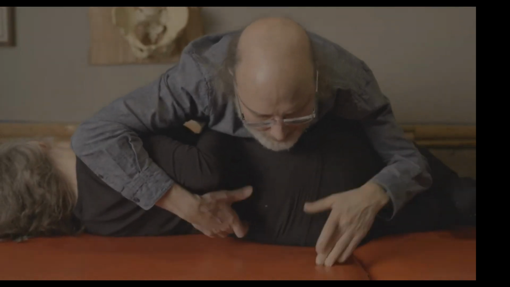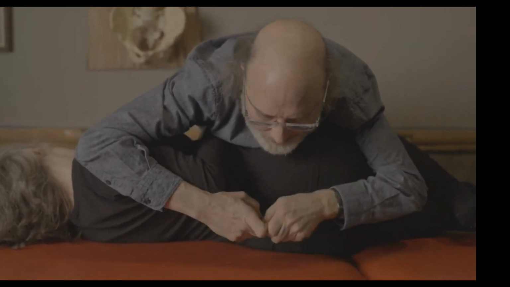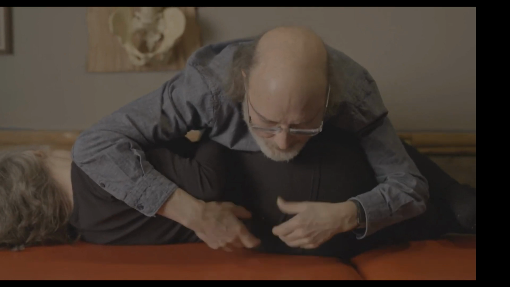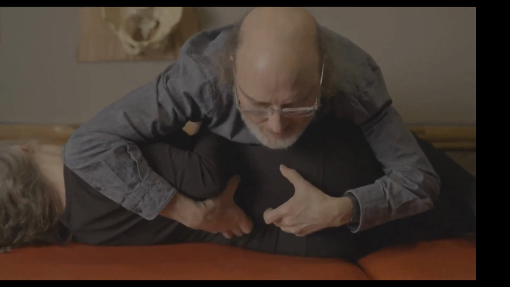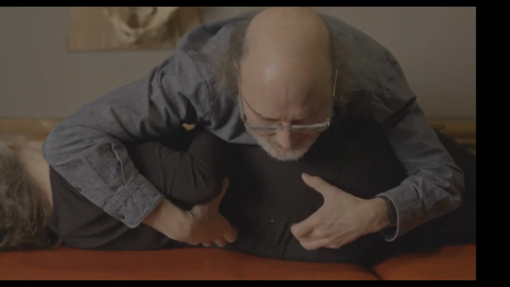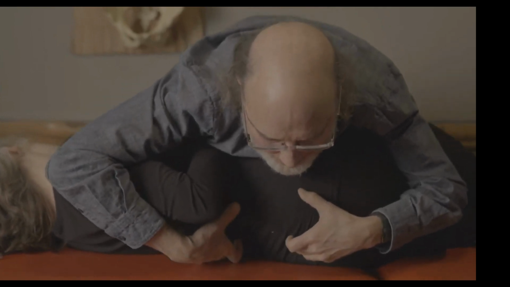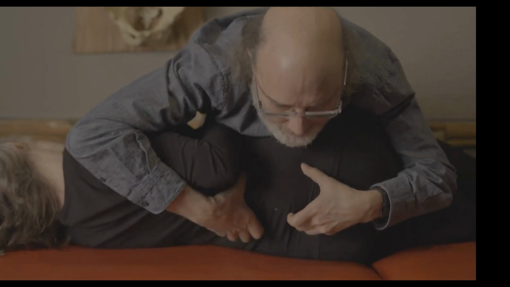I'm not shoving at end range, I'm just trying to move her where her joints move. And what I can do is palpate to see if she reflexively kind of stops me. And so I sort of go this and that.